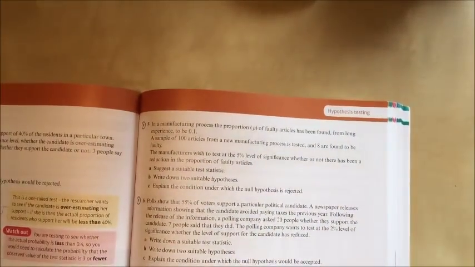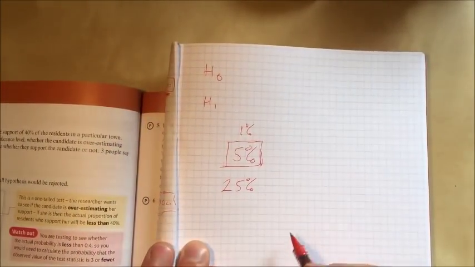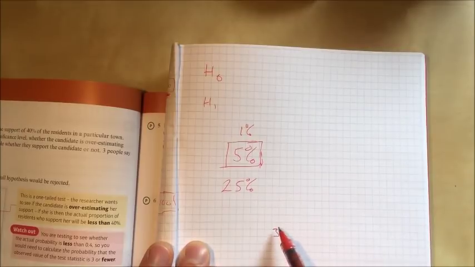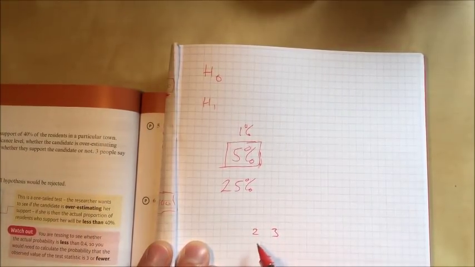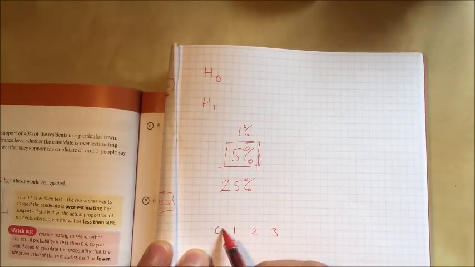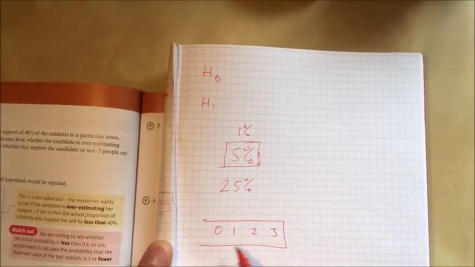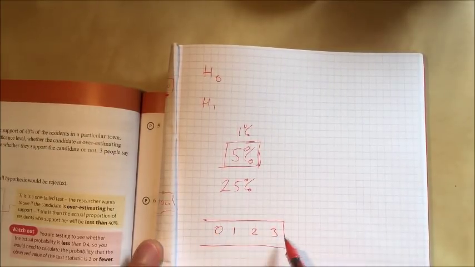And why that many or fewer? Let me just remind you, 3 people out of 20. If you say, well, 3 people out of 20 would convince me, then 2 people out of 20 would convince you, 1 person out of 20, and 0 people out of 20. So we're asking the question, what's the probability of being in this region?